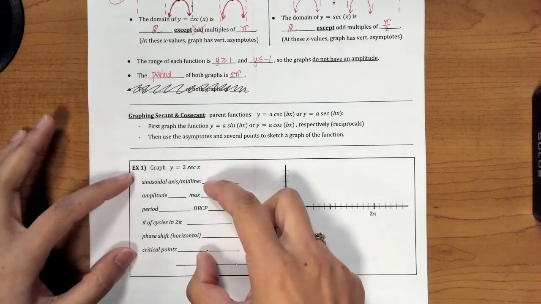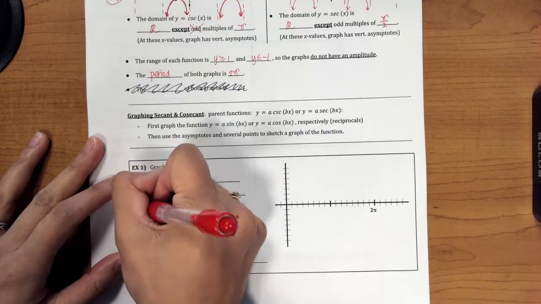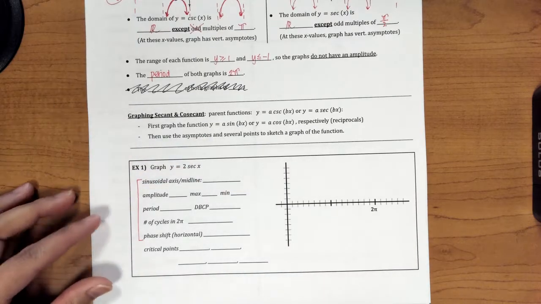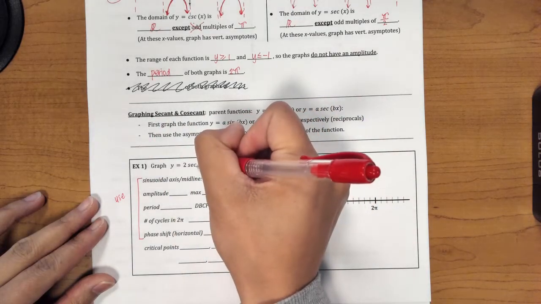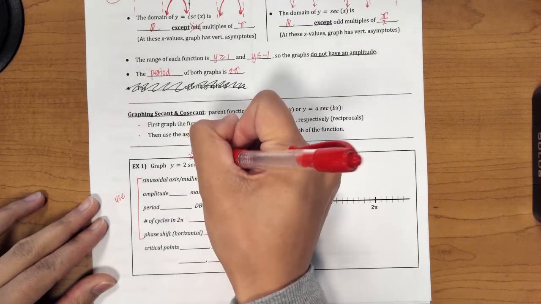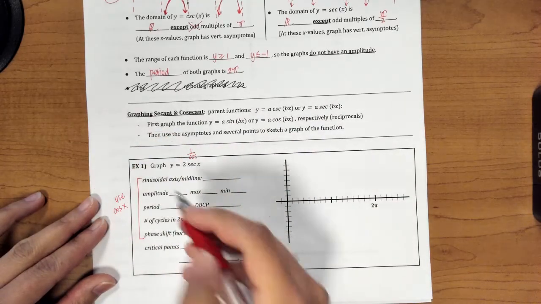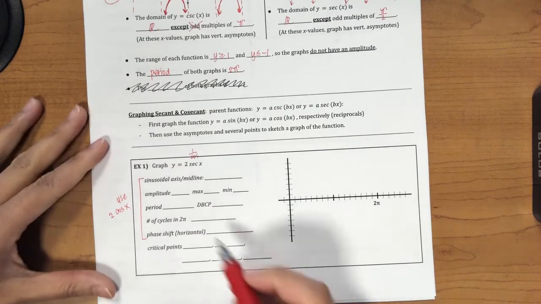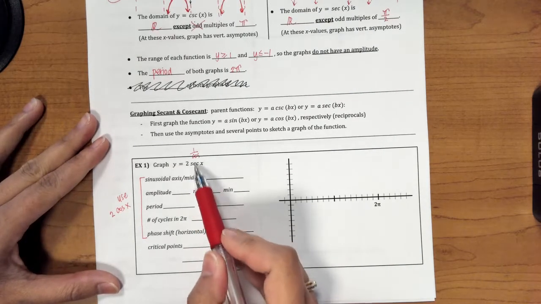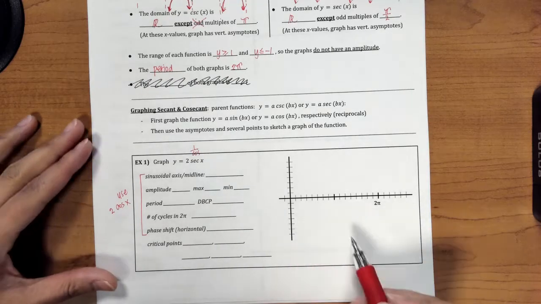It starts off the same, and so when you fill out these first few points, you are going to use secant is 1 over cosine, right? So you're going to use cosine of x to fill these out, as if you had 2 cosine of x. Okay. So notice I used the same function. I just swapped out secant for cosine so that I know what I'm going to do here.